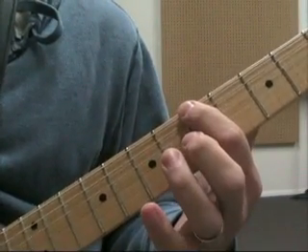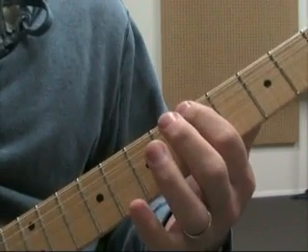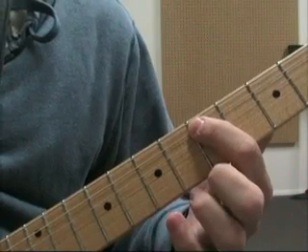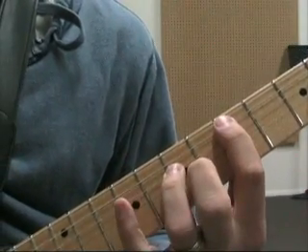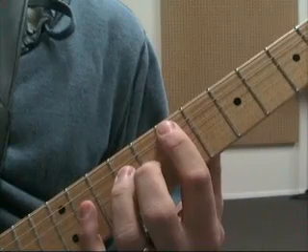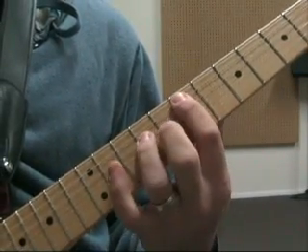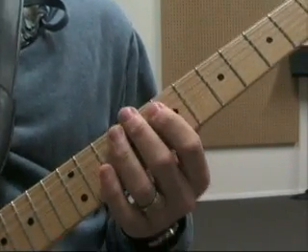Your first finger is the root, so I've got it here on the A. For the 4 chord, I'm going down to the D, doing the same thing. And for the 5 chord, I'm just moving up to the E right here. I'm playing the same idea. It's a movable chord shape.